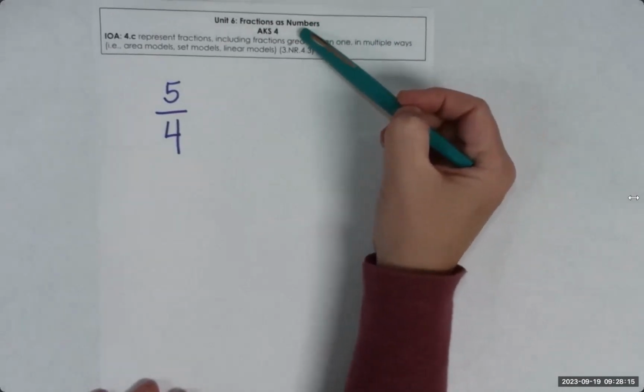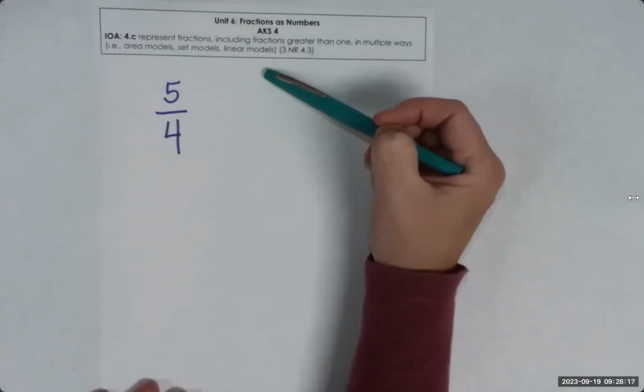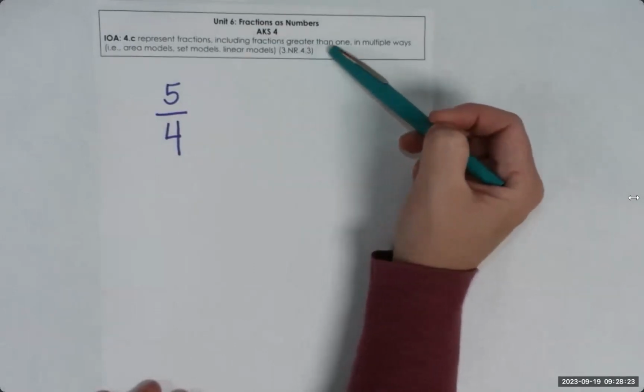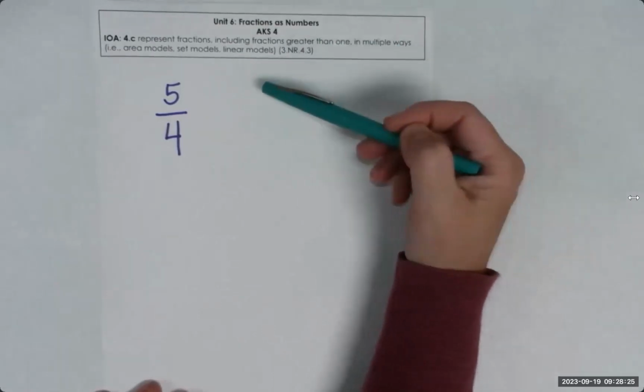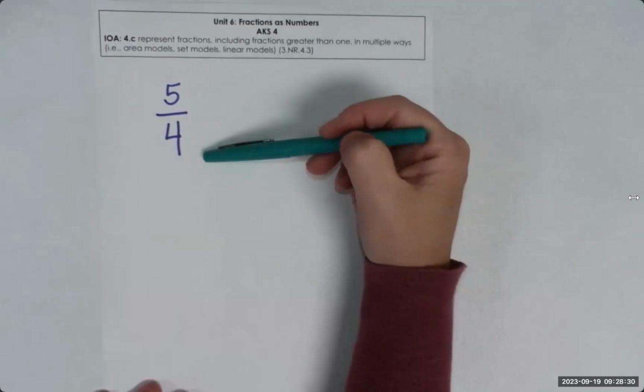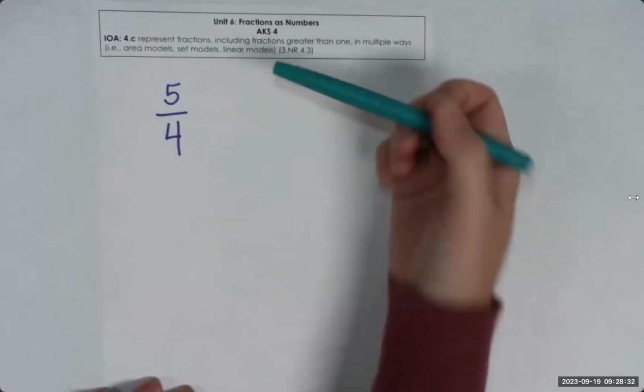Again, for AKS 4, this time we are going to focus on IOA 4C, representing fractions, including fractions greater than 1 in multiple ways: area models, set models, linear models, etc. Okay, so I have this fraction 5/4 that we are going to work with today.